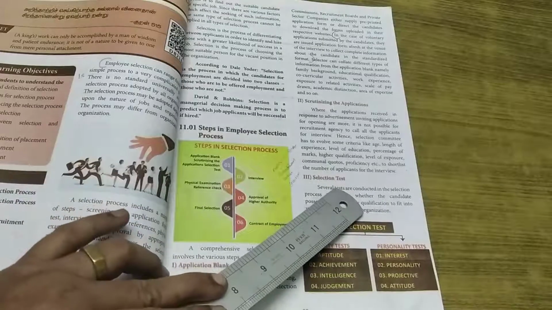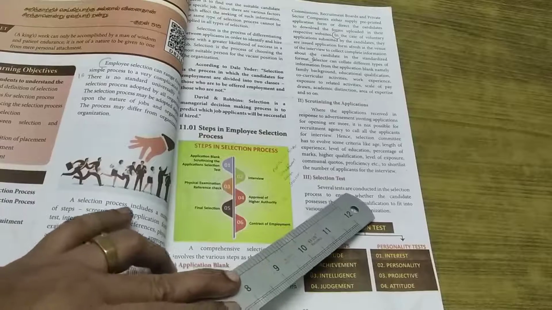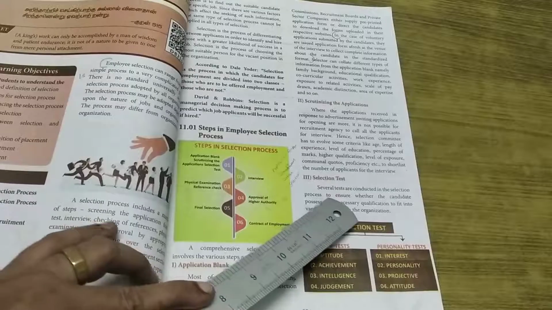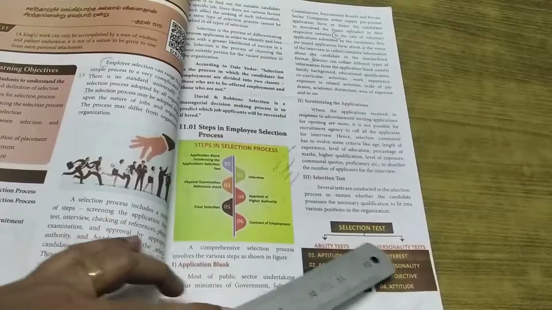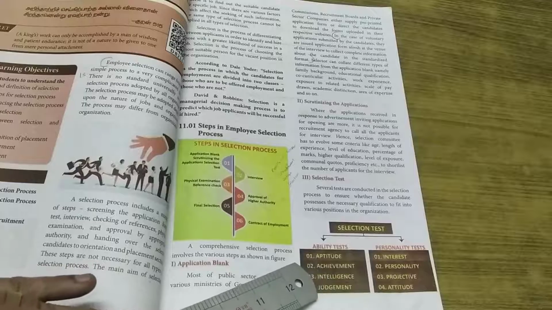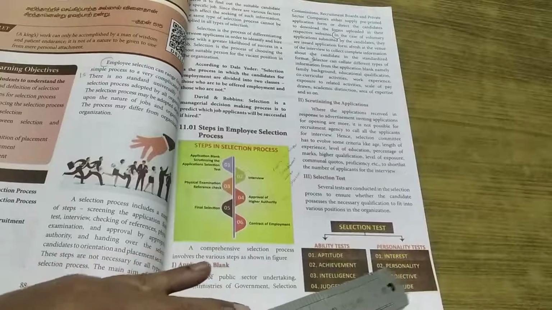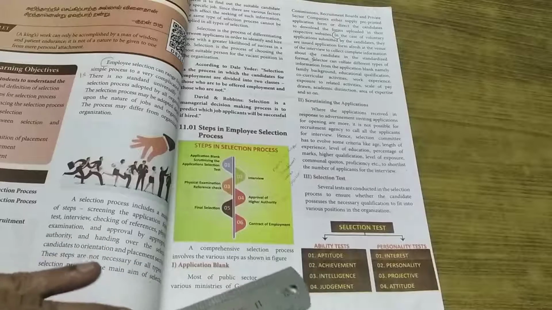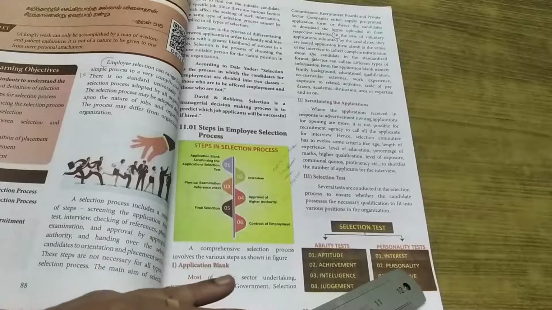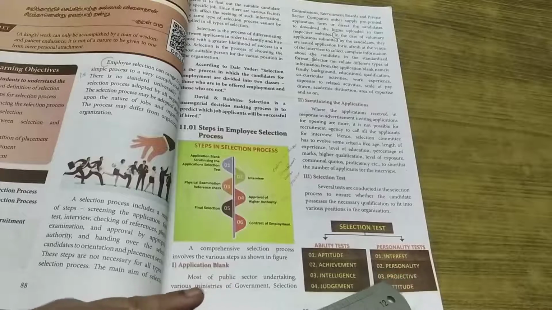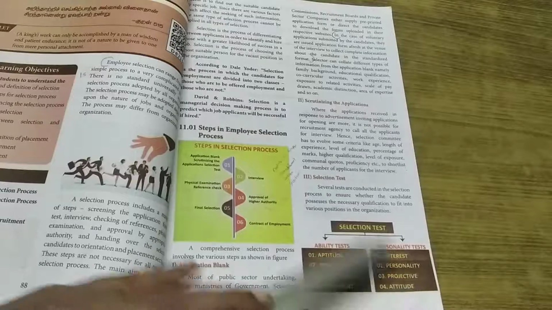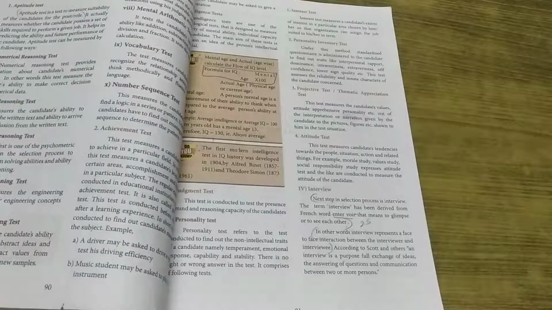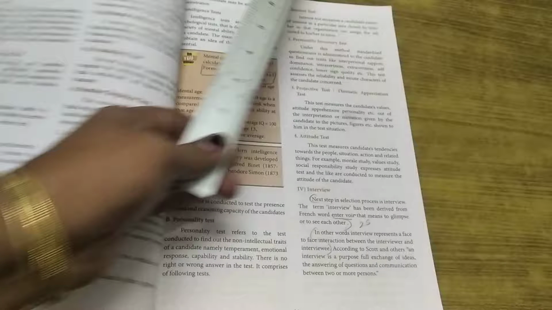Then the third one is the selection test. After scrutinization, they conduct selection tests, various tests. There are two types of selection test: ability test and personality test. Ability tests are the aptitude test, achievement test, intelligence test, and judgment test. Personality tests are the interest, personality, projective, and attitude tests. These are the various selection tests which are conducted by the organization. Now we are going to learn about these various tests.